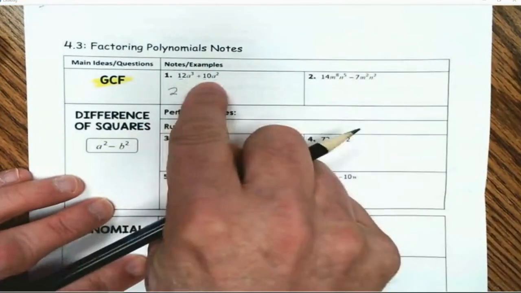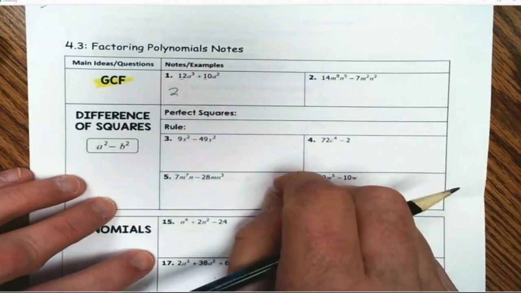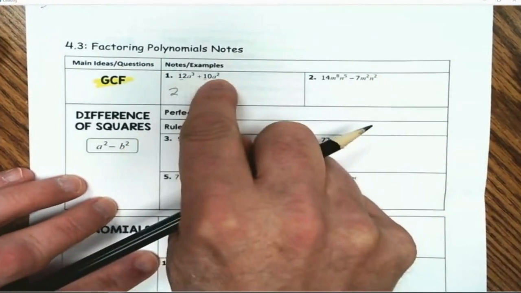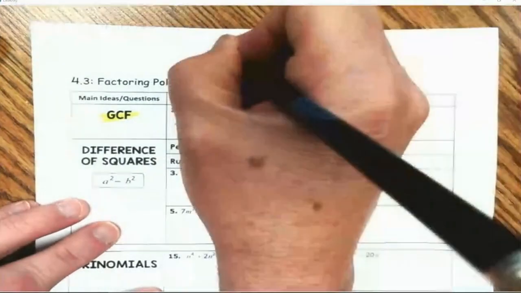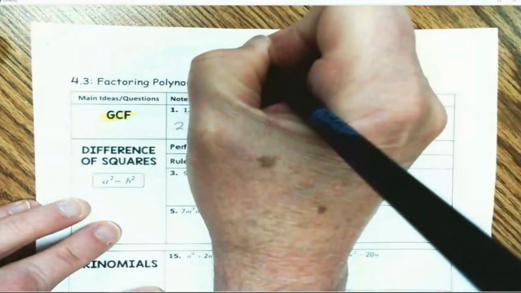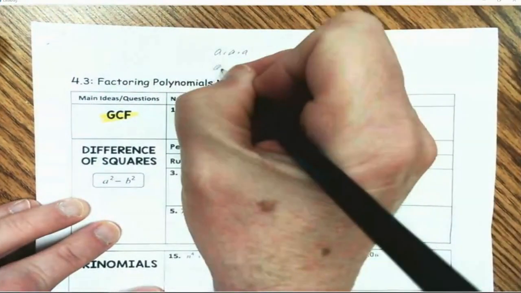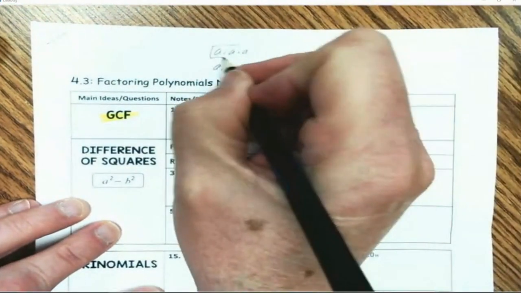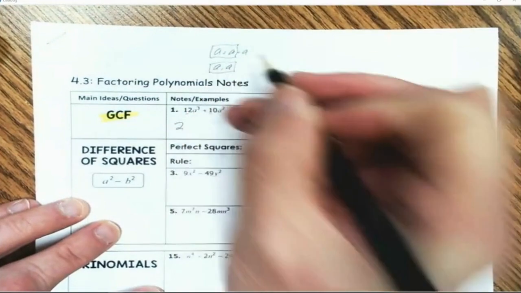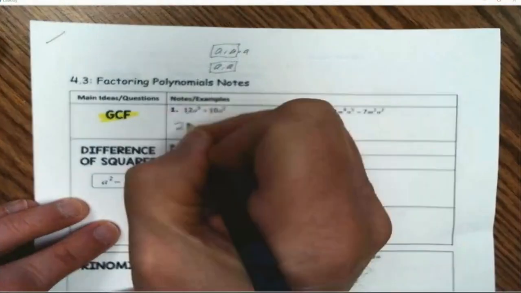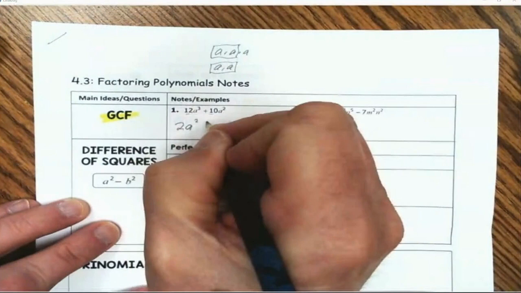That's the largest number that goes into both of those. And then we've got a to the third power and a to the second power. So a to the third power is a times a times a. A squared is a times a. They both have 2 a's. They both have an a squared. So we can factor out a squared.